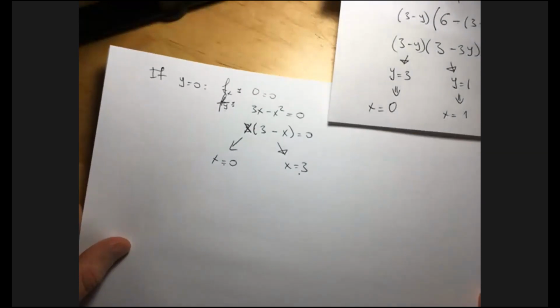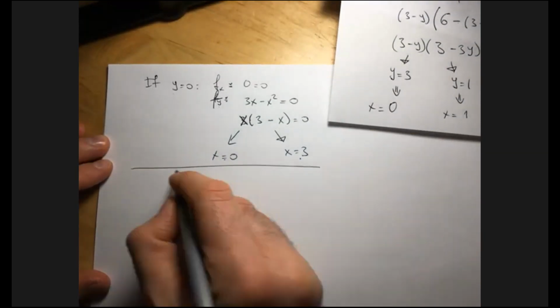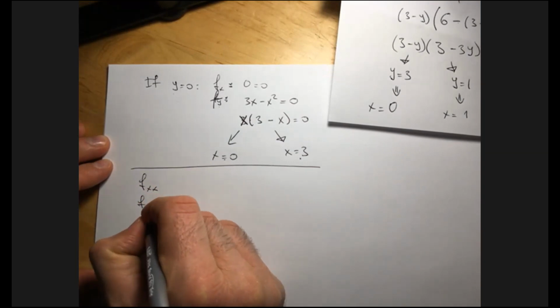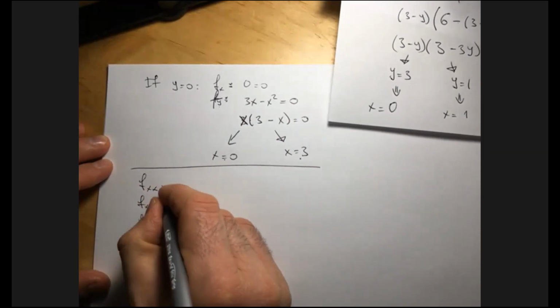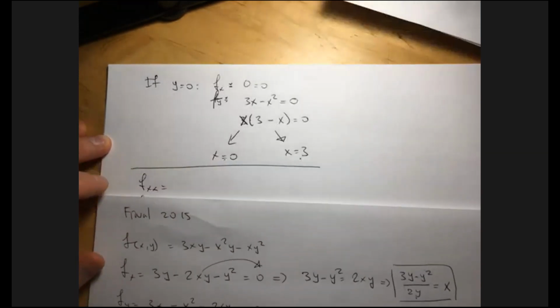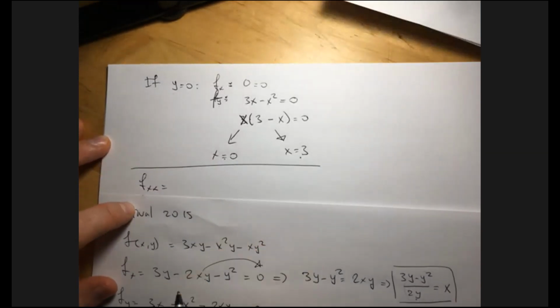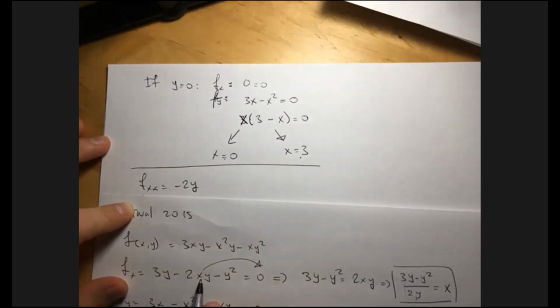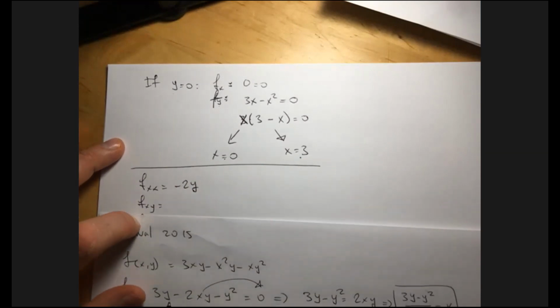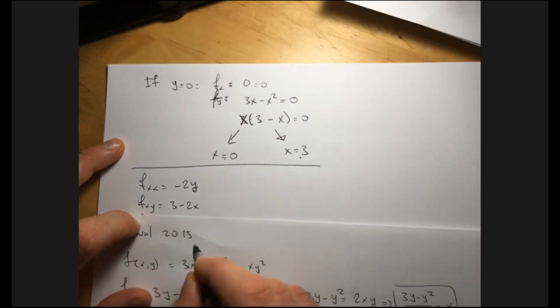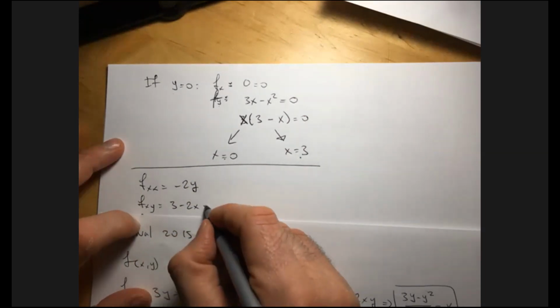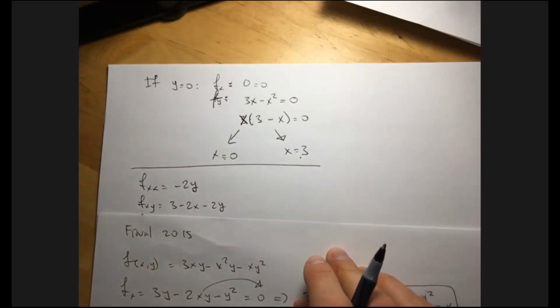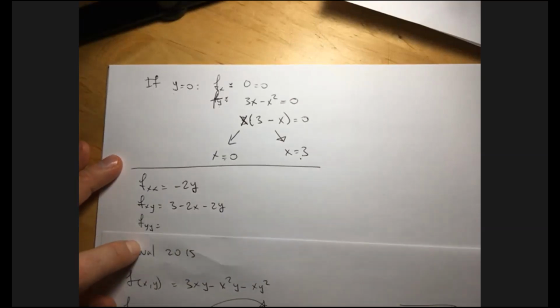Finally, we just have to use the second derivative test. So let's find the second order partial derivatives. F double x is just negative 2y, right? Fxy is 3 minus 2x minus 2y. And f double y is just negative 2x.